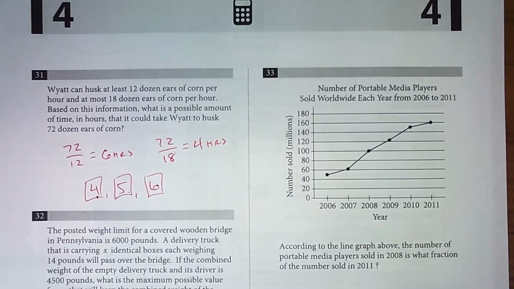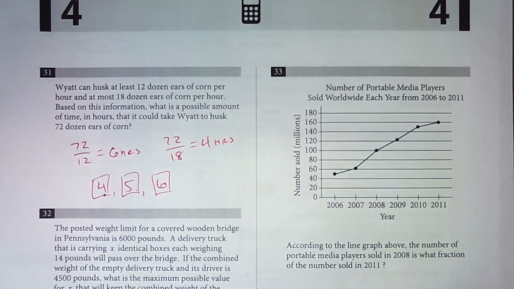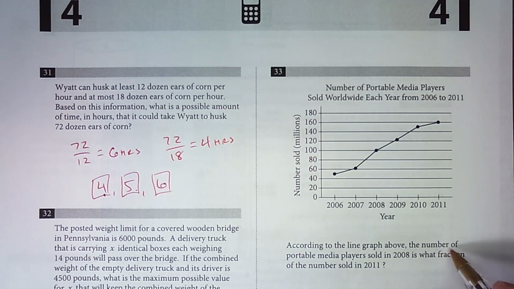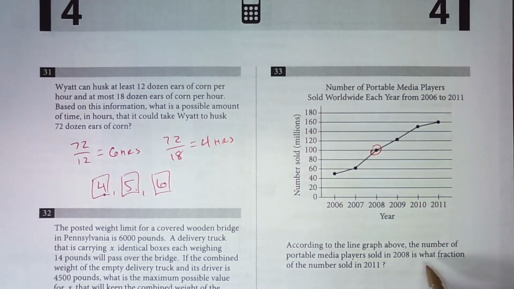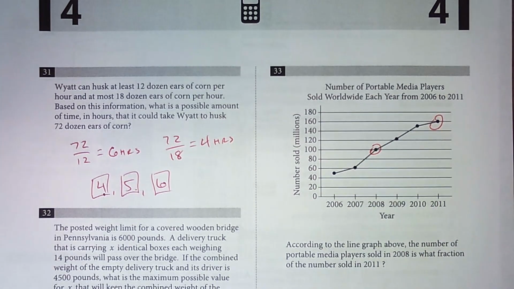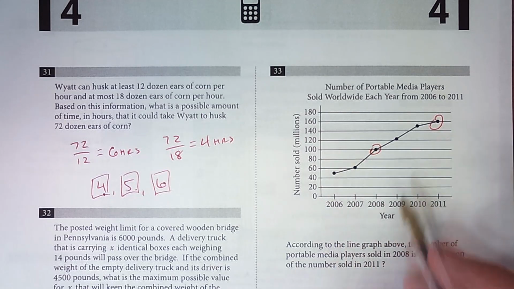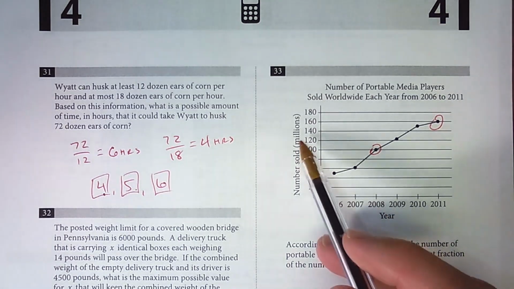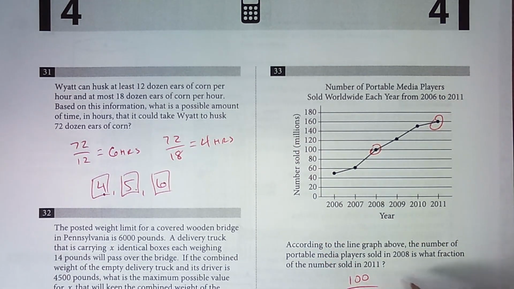Number of portable media players sold worldwide each year from 2006 to 2011. According to that graph, the number of portable media players in 2008, so that's right here, is what fraction of the number sold in 2011? Okay, so we've got 100 in 2008, and in 2011 we've got 160. Of course, these are in millions, but we don't need to write all those extra zeros.